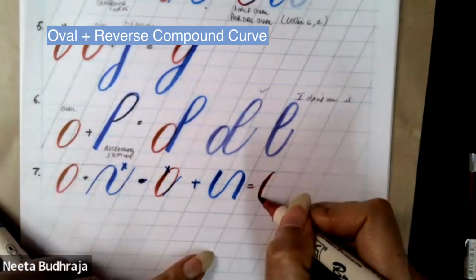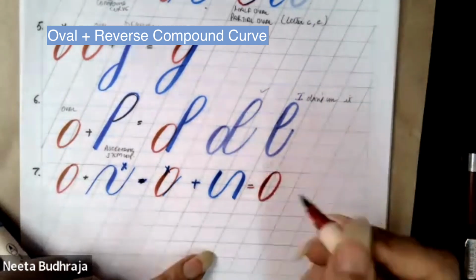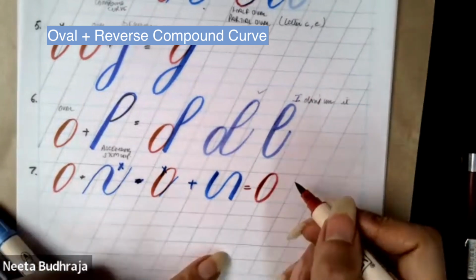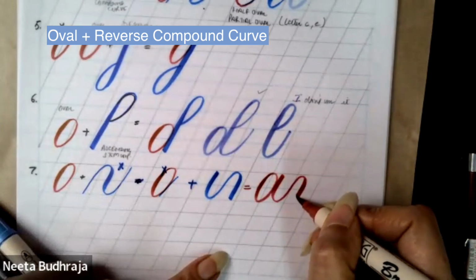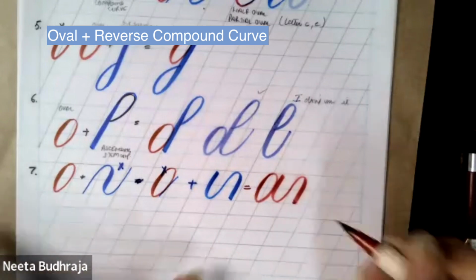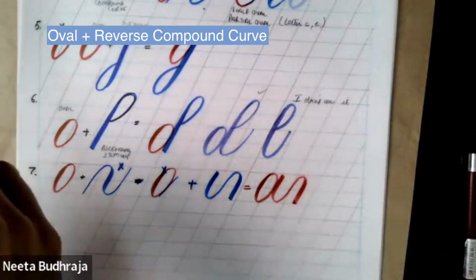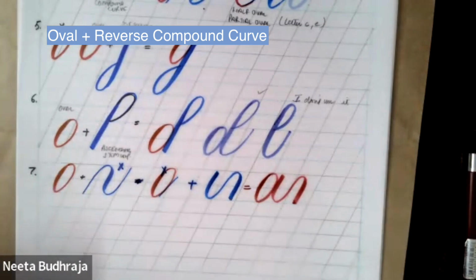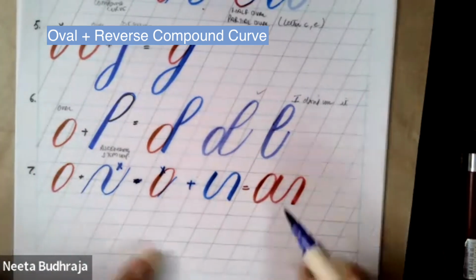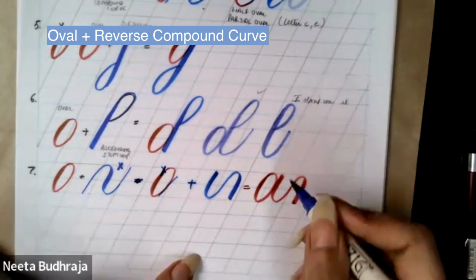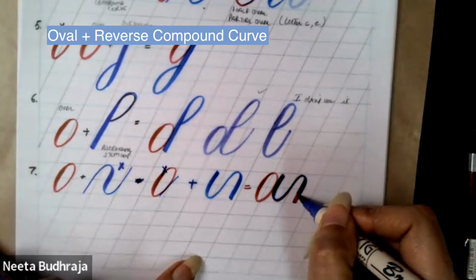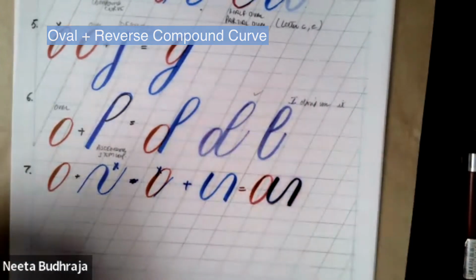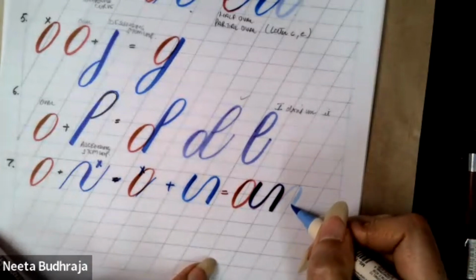Oval, and our reverse compound curve. Any idea? Yes, that is letter A connecting to the next letter that is starting with our overturn, sorry. So this can be like letter N. Let's see. It can be used in letter N.